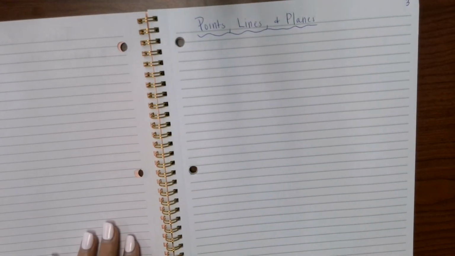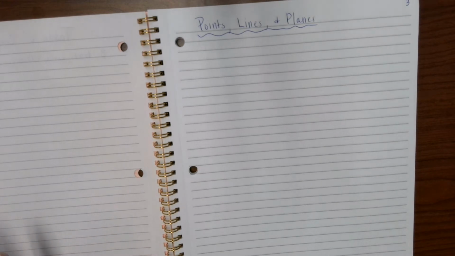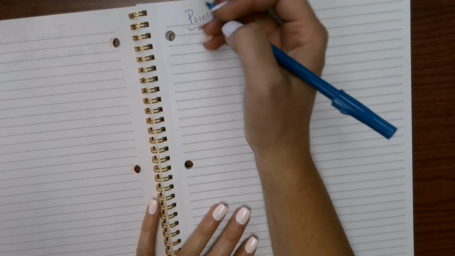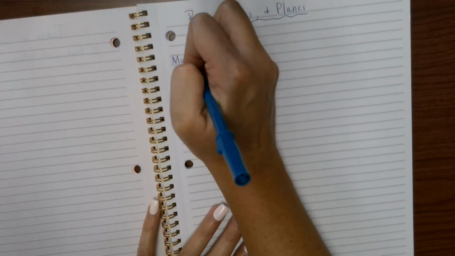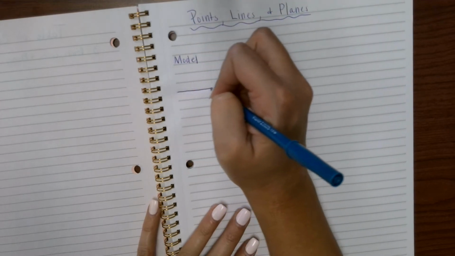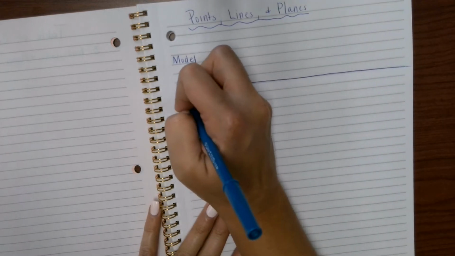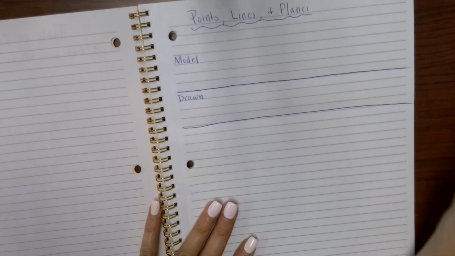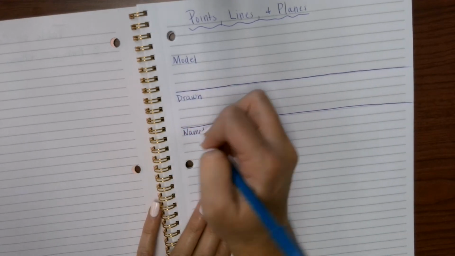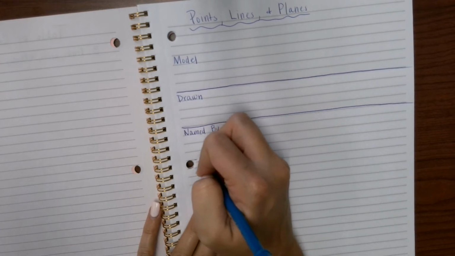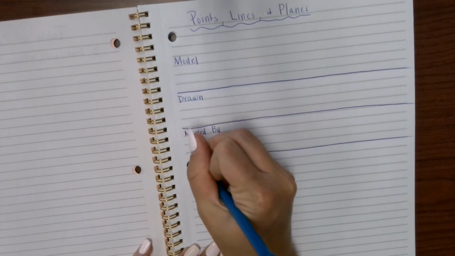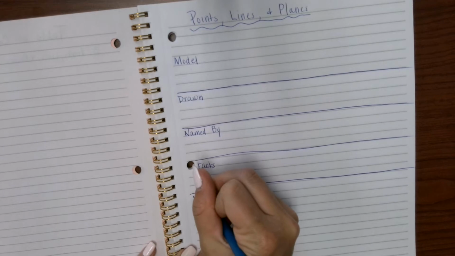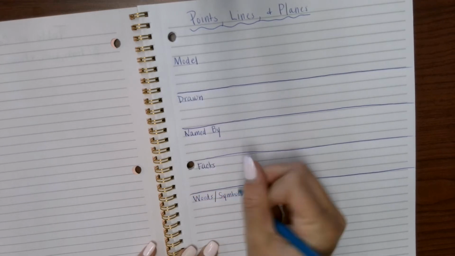Okay, let's go back. Now, we are going to make a nice diagram to list this, and in the diagram, give yourself about 3 lines for each one. So we're going to start with model, and then skip 3 lines and make a line. The next one is going to be drawn, skip 3 lines and draw a line. We're going to put named by, skip 3 lines and draw a line. And facts, skip 3, draw a line. And words/symbols, and skip 3 and draw a line.